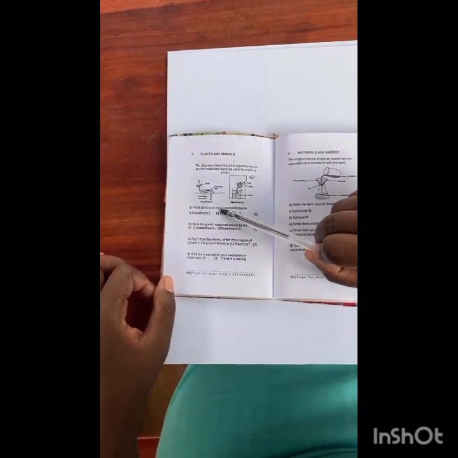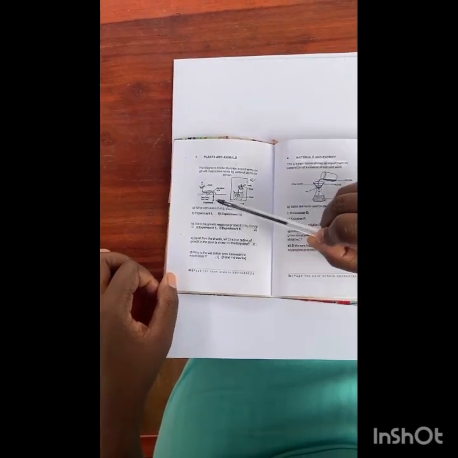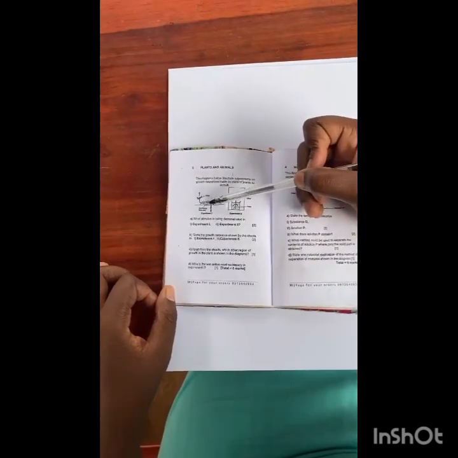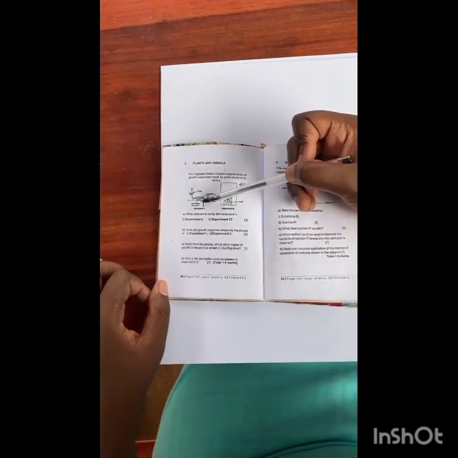What stimulus is being demonstrated in experiment 1? If you see here, experiment 1 is focusing on gravity. So this is gravity.